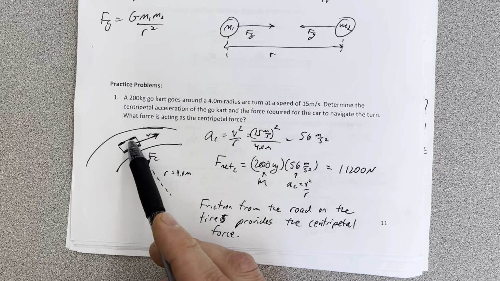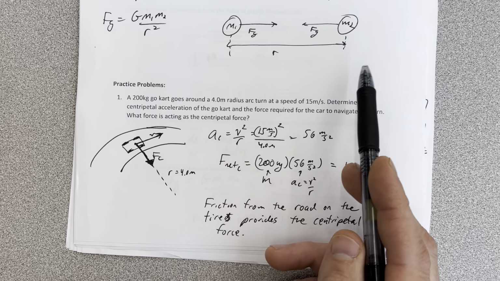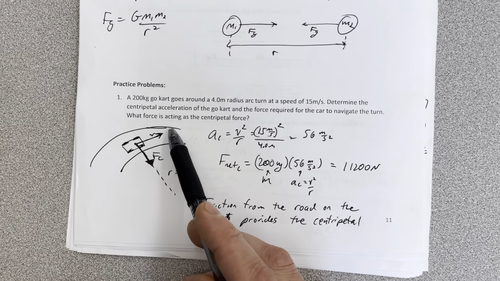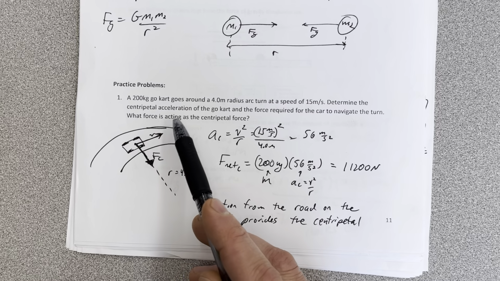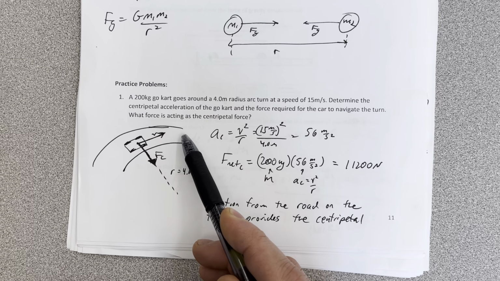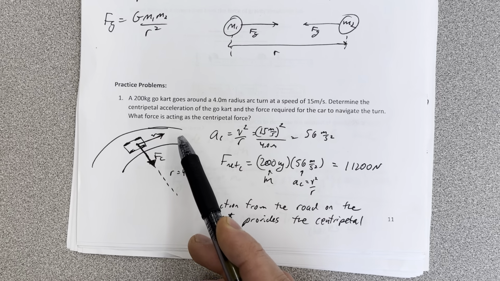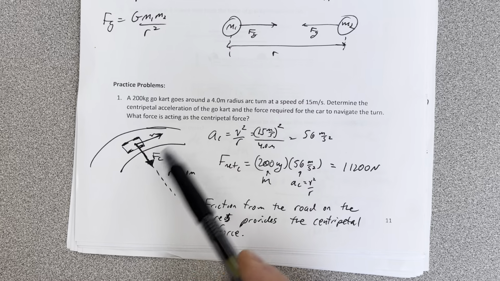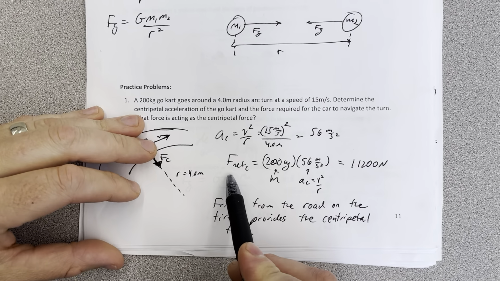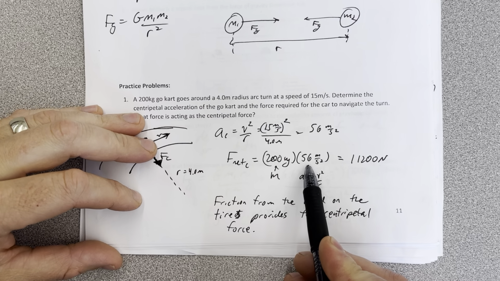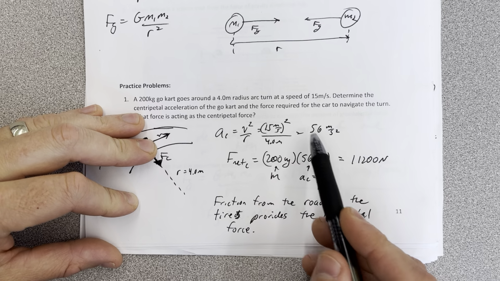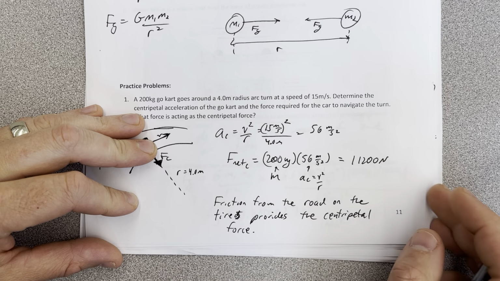Well, if you think about it, this would go in a straight line if there was no force. So, if we counted the time it took to get over to here, the cart would be up here without a force. But it ends up here. So it got pulled in towards the center of the circle, going from here to here. So that's why it's directed towards the center of the circle. So centripetal force is m times a_c. We already calculated that, v squared over r. So we can just shift that down to here, and you get 11,200 newtons.